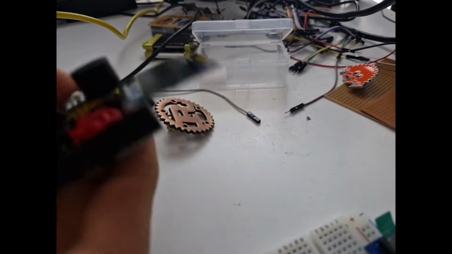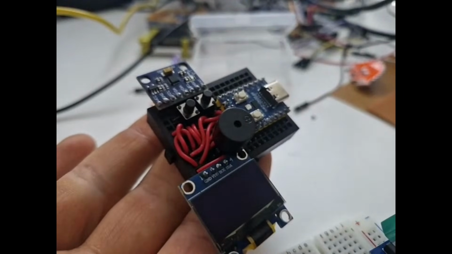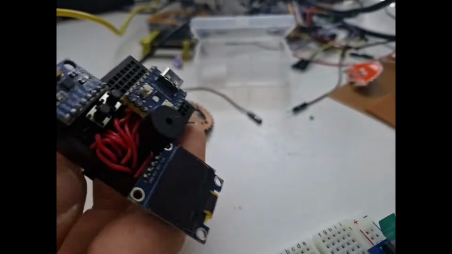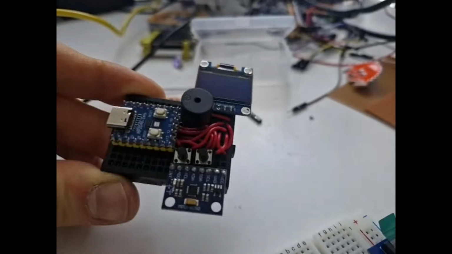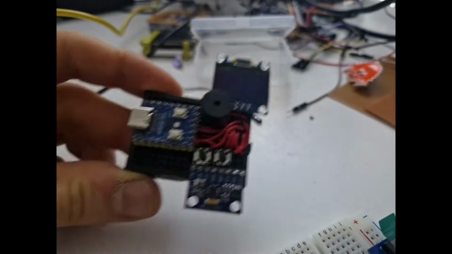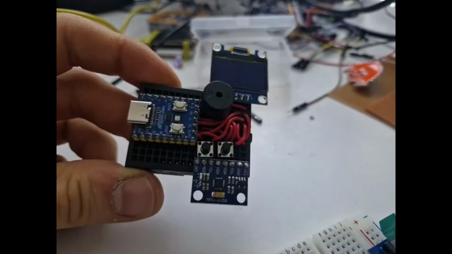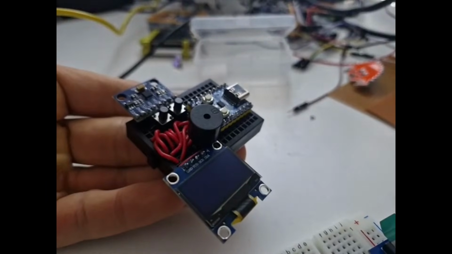So this is, look at the wiring on this, man. I mean, guys, be honest. How does it look? Do you think I could get past the security checks at the airport with this one? What do you think?